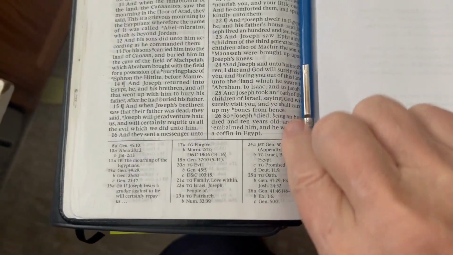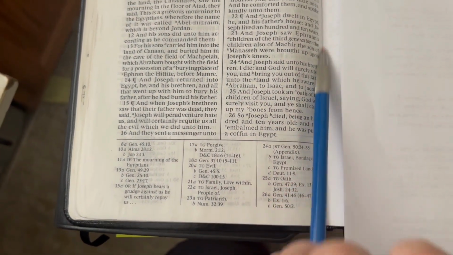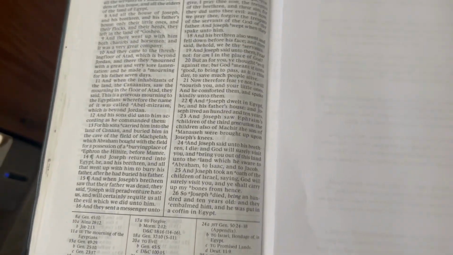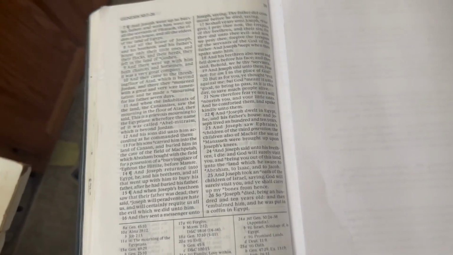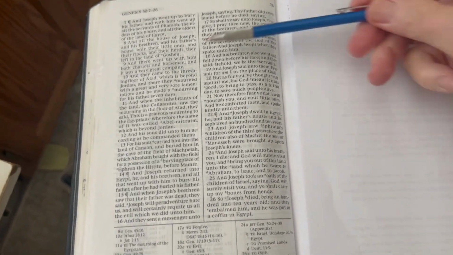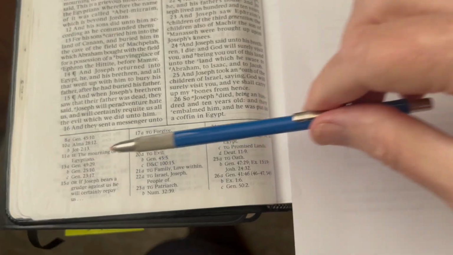This is my newest edition of the scriptures that I got about a year ago, and that's pretty marked up already, but I did find the page, a very important page actually, Genesis chapter 50, and here is the page. Here is the text. Here are the notes.